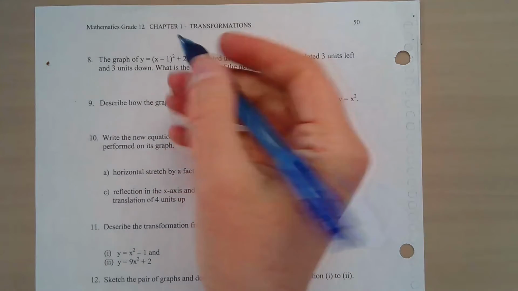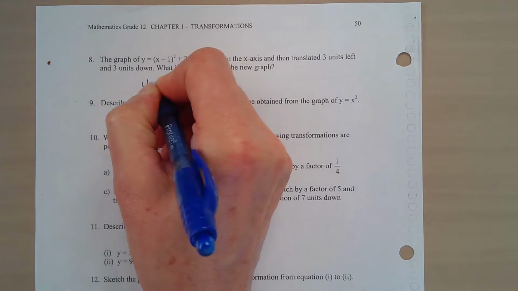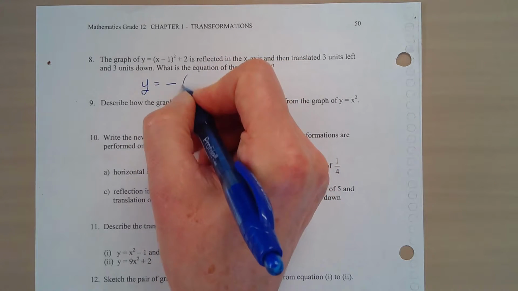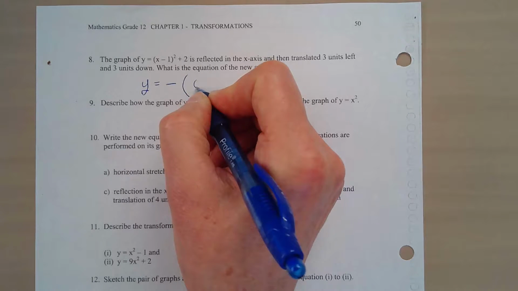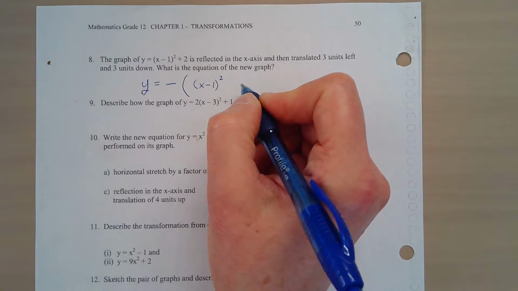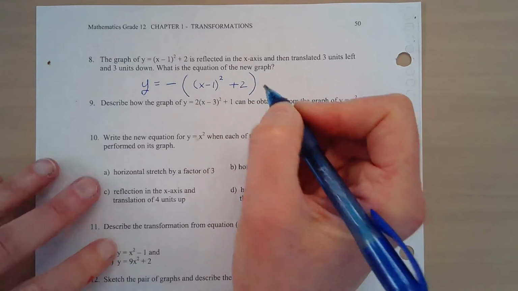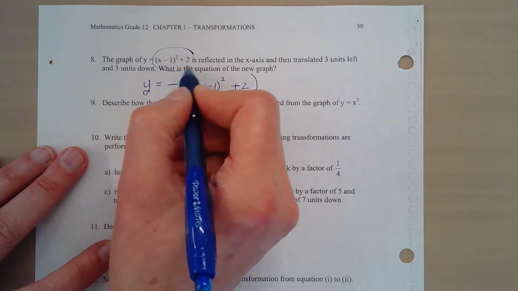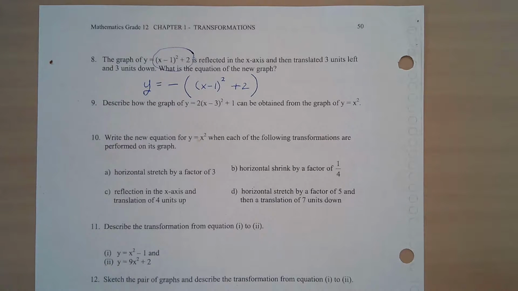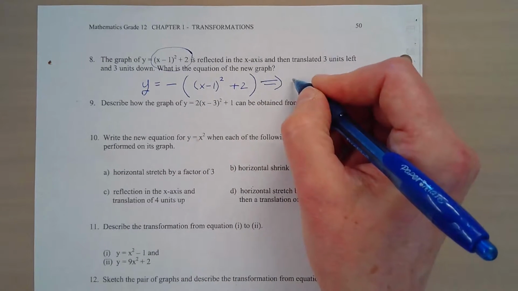So that means the whole function becomes negative, right? Or flips over. So I'm going to say negative (x minus 1) all squared plus 2. Okay, so the whole function becomes, there's a negative sign outside of the whole function. Does that make sense, right? So if I'm going to neaten this up a bit, this is what it would look like.